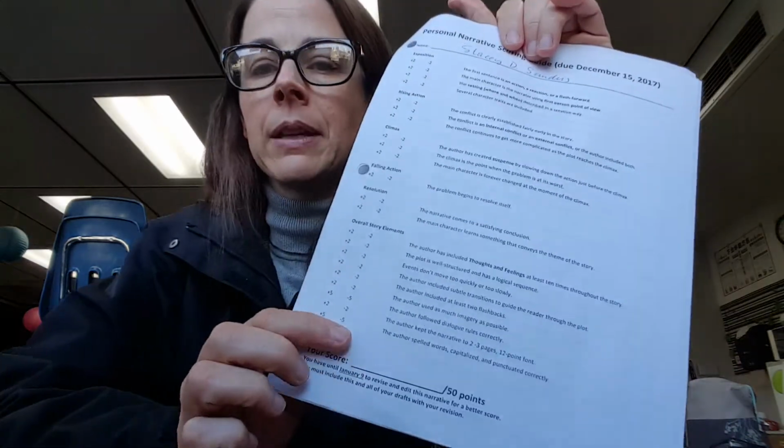And then make sure you talk about your conflict. Make sure you build suspense. And then the overall story elements, this part would be really key for you to take a peek at. Thoughts and feelings. So make sure you pause at least 10 times, at least, and tell me what you're thinking during that time. And in your memory, you might not remember. This is where you use your artistic license and you can embellish it a bit.